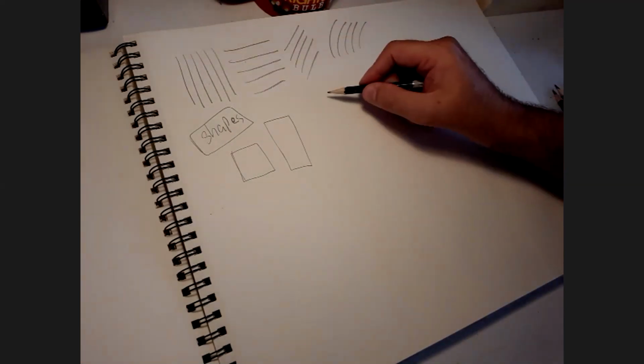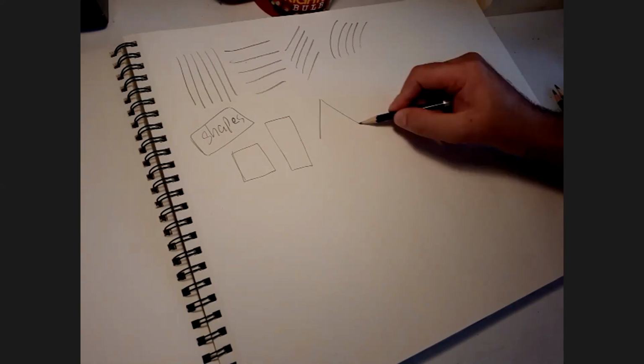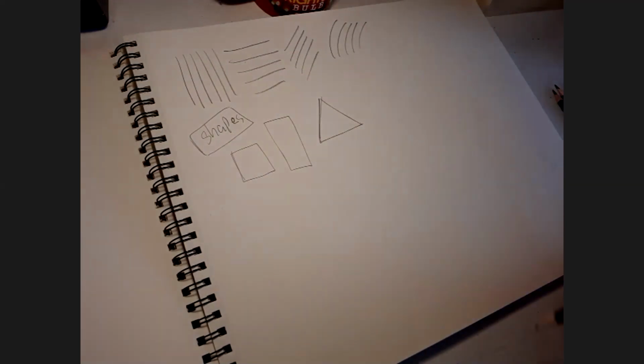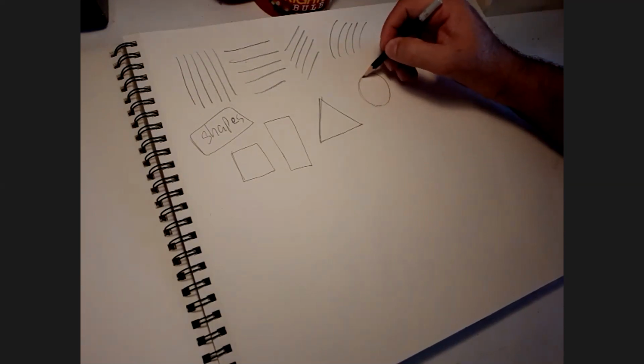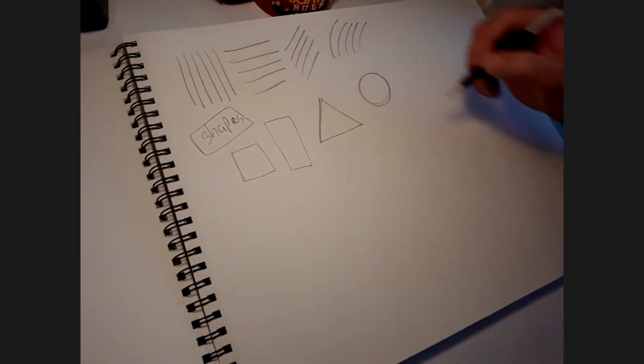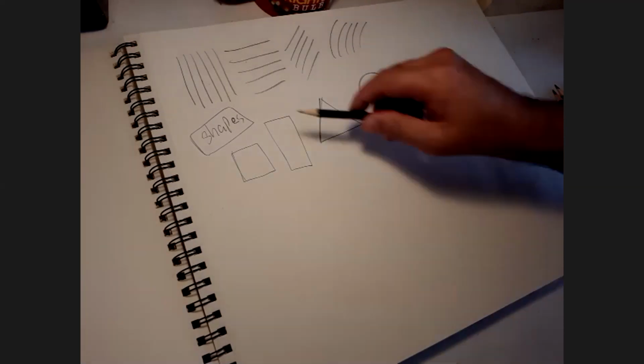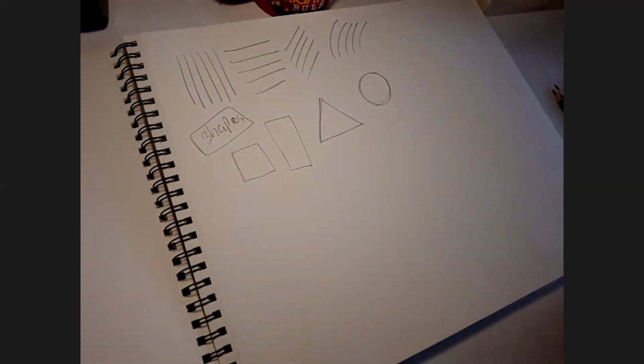For diagonal lines, we are covering triangles, and also we talk about a circle a little bit. Basically, these are the basic shapes that you see in most drawings.